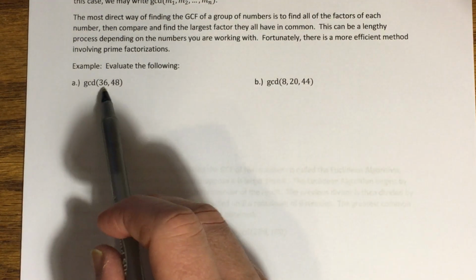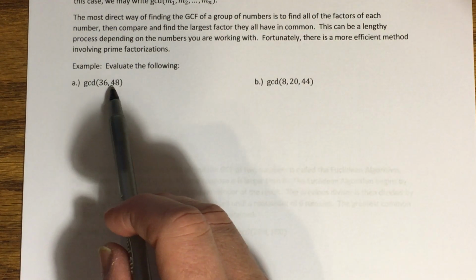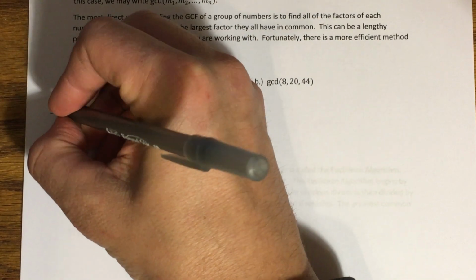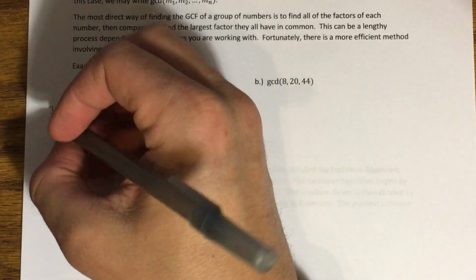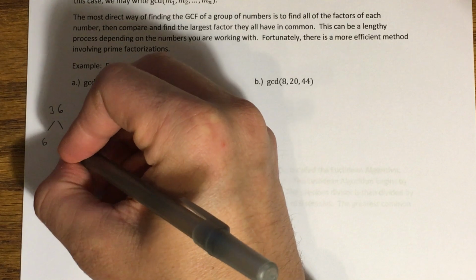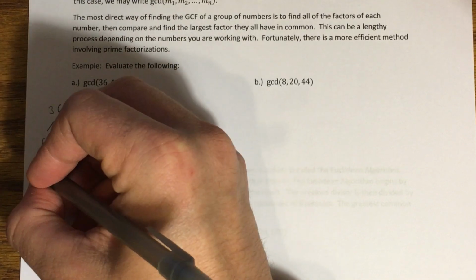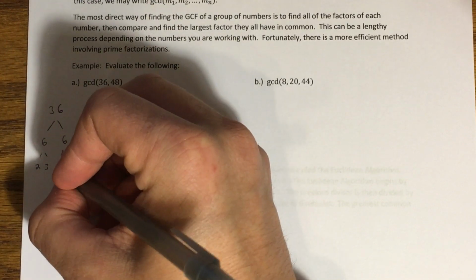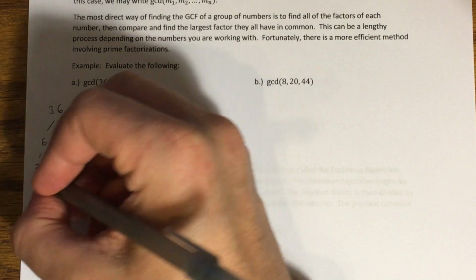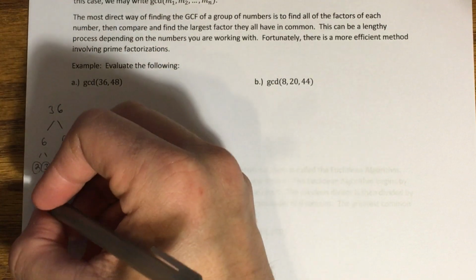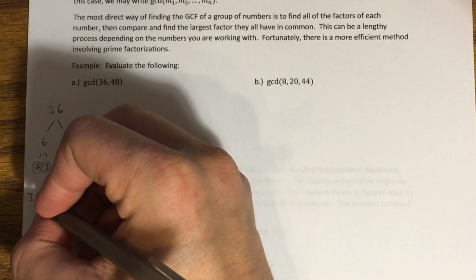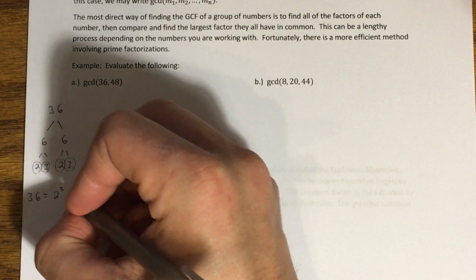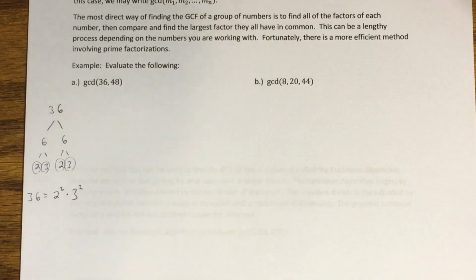So take the two numbers that we're trying to find the GCD of, 36 and 48. Break them down using factor trees. So for example, 36 is 6 times 6, and each of these can be broken down into 2 times 3, all of which are prime numbers down here. So that means 36 is 2 squared times 3 squared. That's my prime factorization for 36.